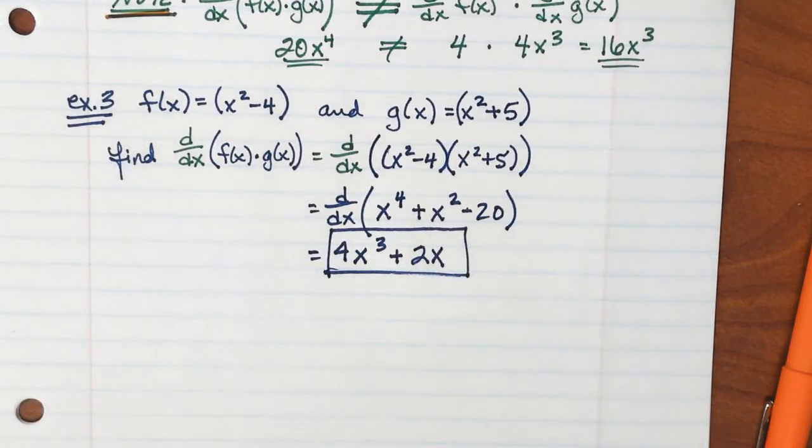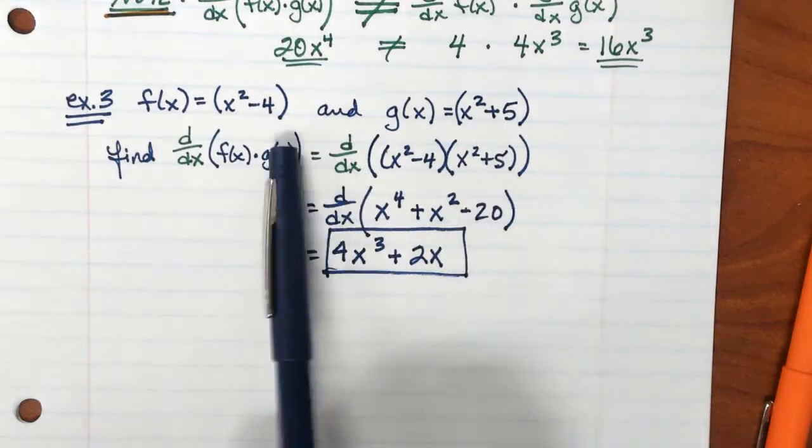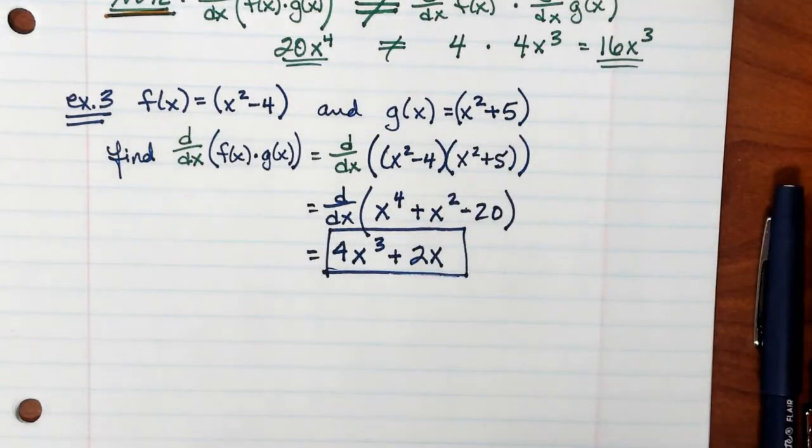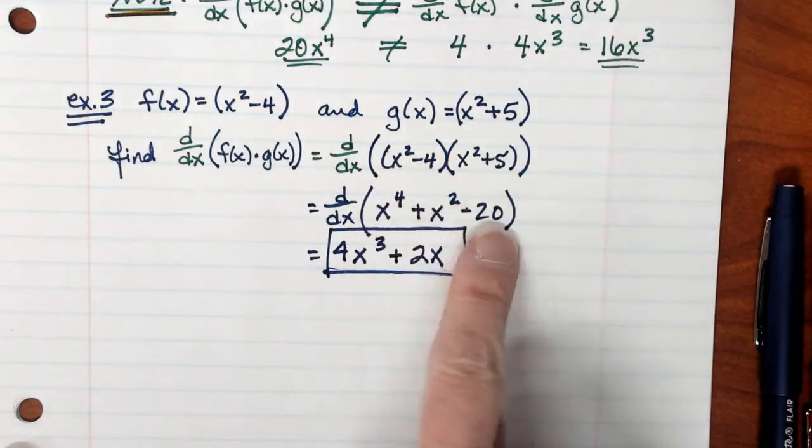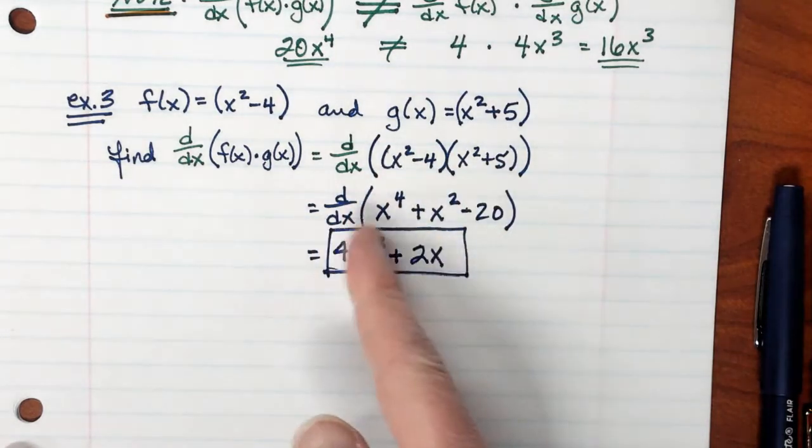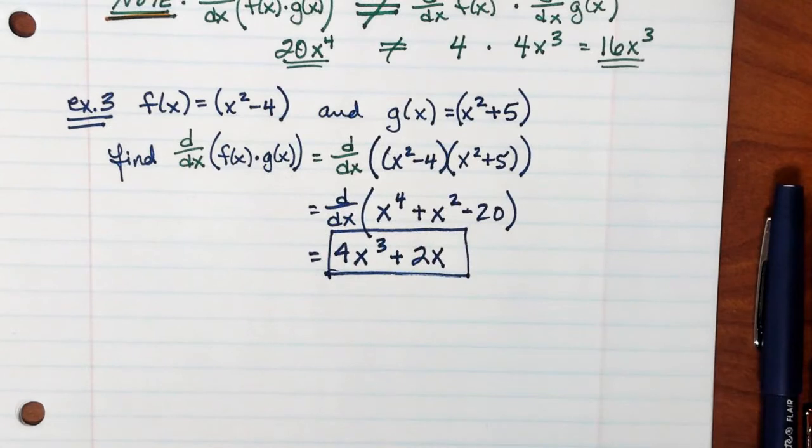Now, I would like to introduce something called the product rule. The product rule is a way to take a derivative anytime you have two functions that are multiplied this way. Do you always have to use it? No, because you can just distribute this way and take the derivative of each term.